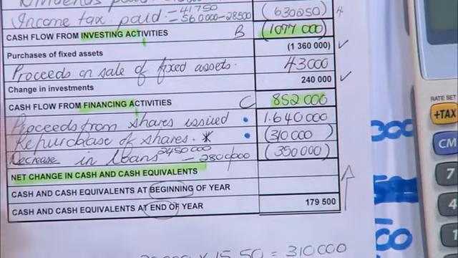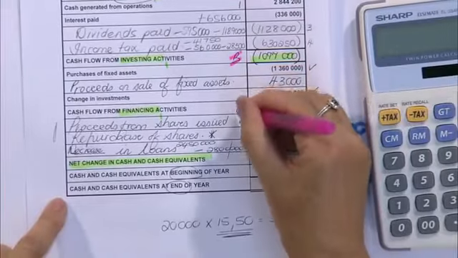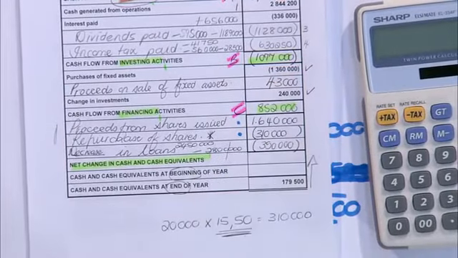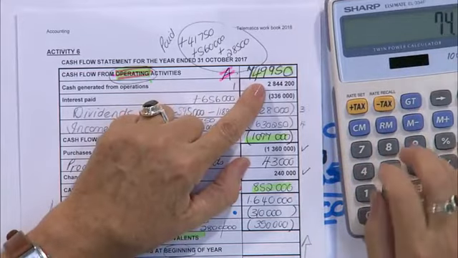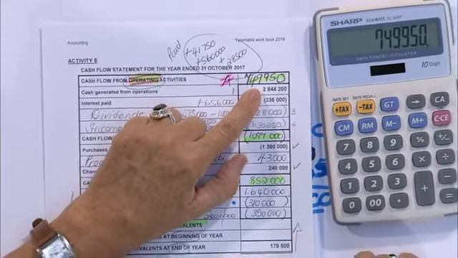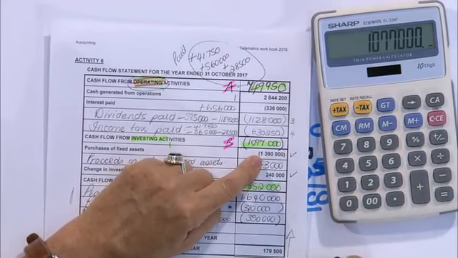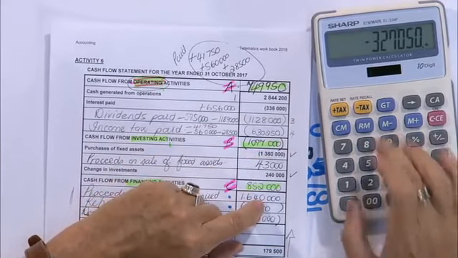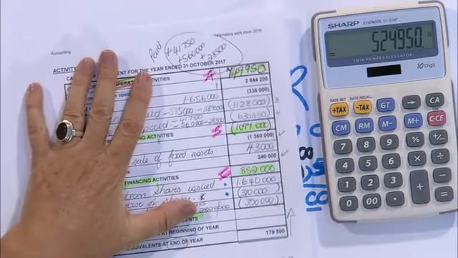I have where we started, my 3 blocks. A, B, C. Add. 749,950 positive minus 1,077,000 negative plus 852,000 equals.